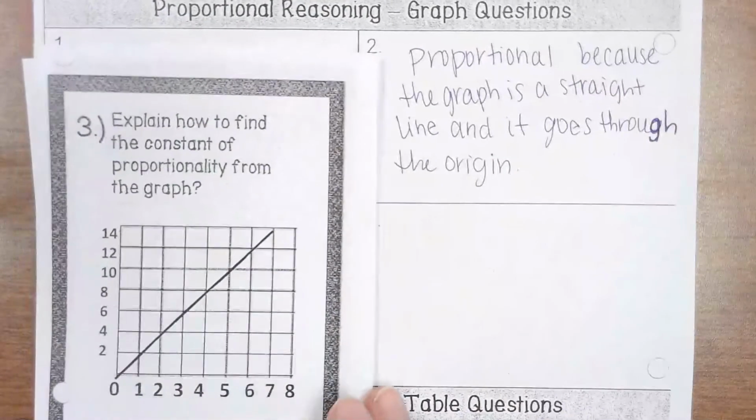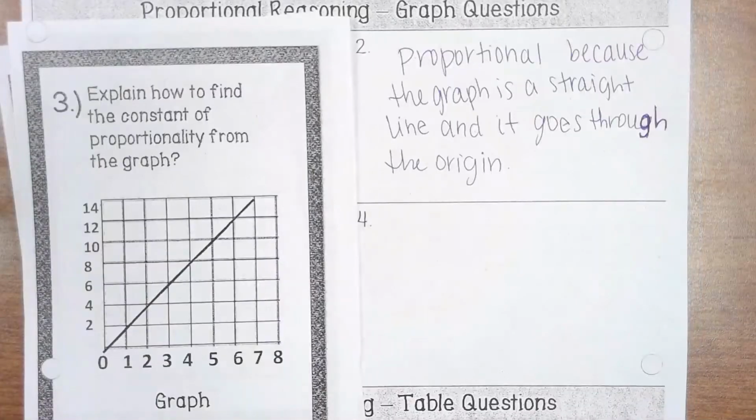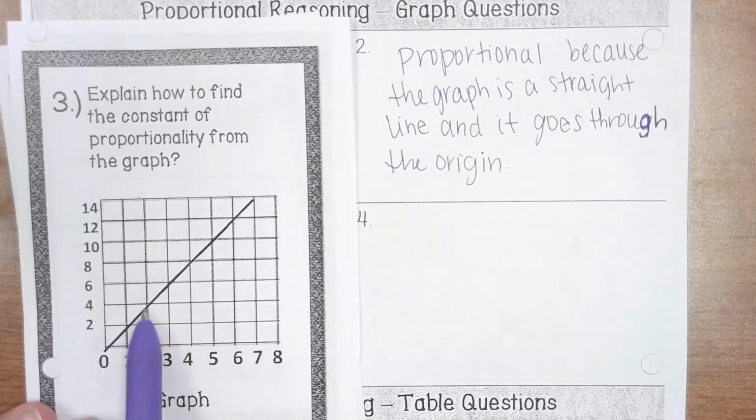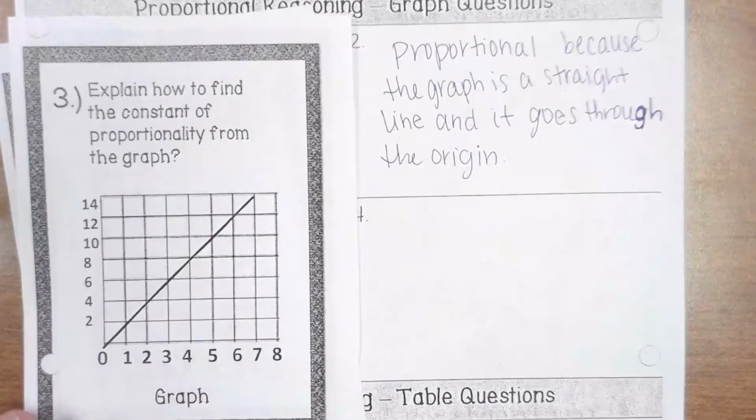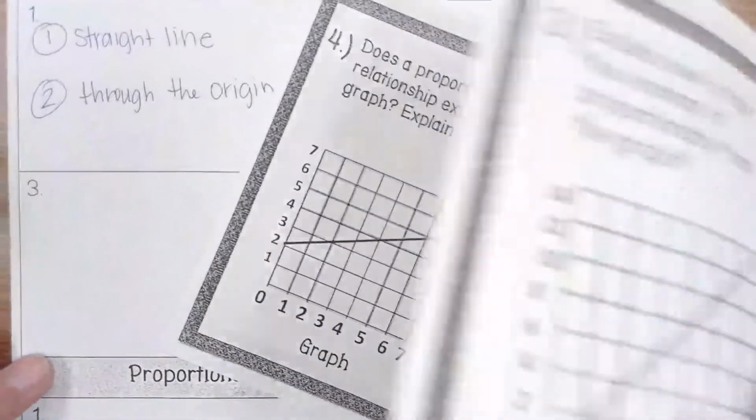And number 3 says, explain how to find the constant of proportionality from a graph. So in order to find the constant of proportionality, we are going to pretty much be finding the slope of this line. Because remember, we talked about constant of proportionality within direct variation. And direct variation means you have a proportional slope. So you have a graph that goes through the origin, and you are able to find the constant of proportionality by finding unit rates or by just finding the slope itself. Okay, so I am just going to explain that.